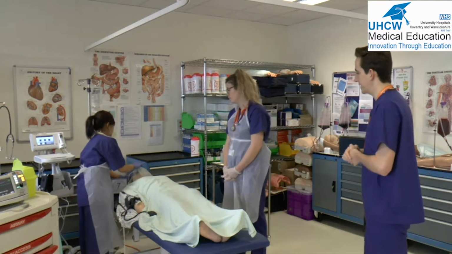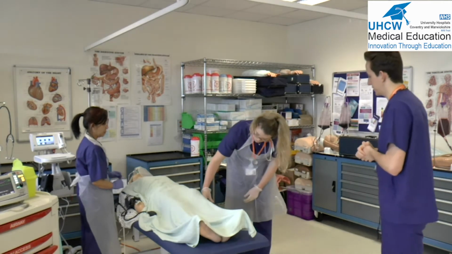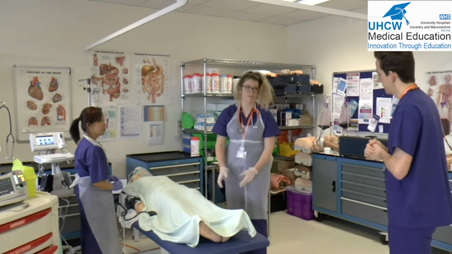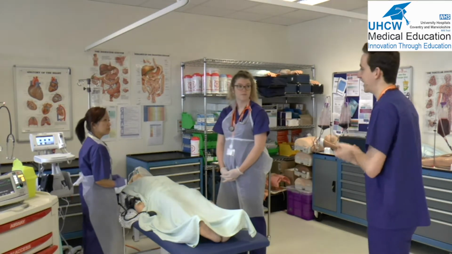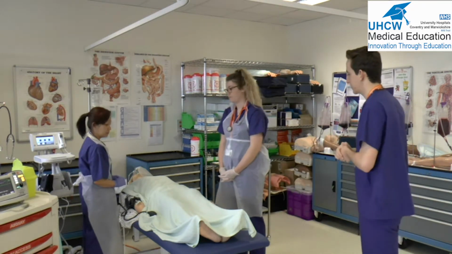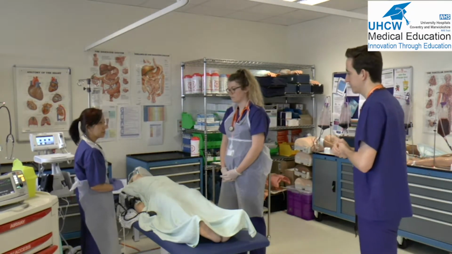So is the airway still patent? Still patent. Okay, and Sarah, is there any change in the oxygen saturations? It's come up to 92% now. Okay, so with the background of COPD, we want to be targeting 88 to 92% on the oxygen saturations. So I'll leave them on the 15 litres of high flow oxygen for now.